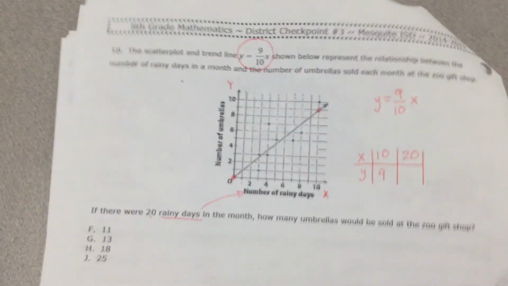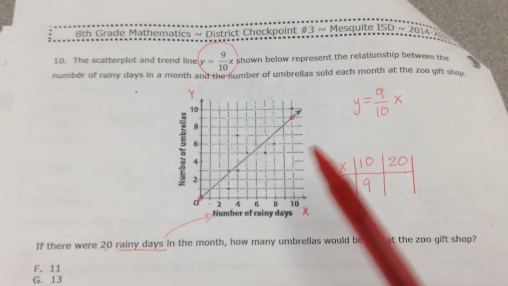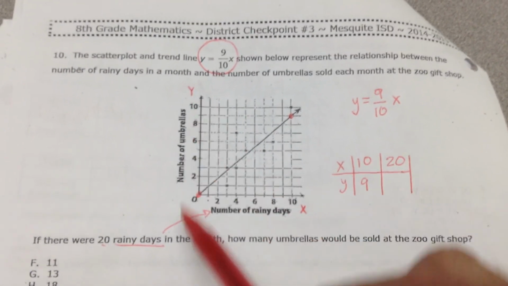All right, number 10, almost done. Just a few more. Number 10 says we have a rule here. y equals 9/10 x, and this talks about number of rainy days and umbrellas.